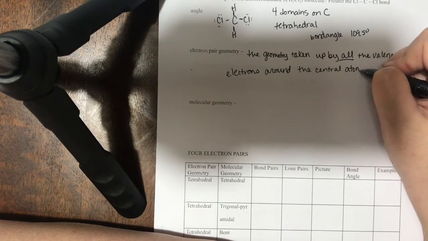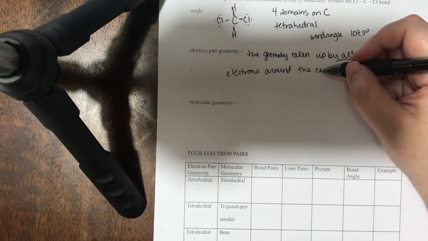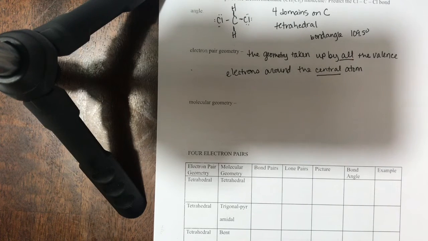So we would be looking at all of the valence electrons, so the dots and the lines, but only around the central atom, not caring about what's going on with the outer atoms. And there are only 5 choices for this. Those are the 5 that we wrote down on the previous page: linear, trigonal planar, tetrahedral, trigonal bipyramidal, and octahedral.